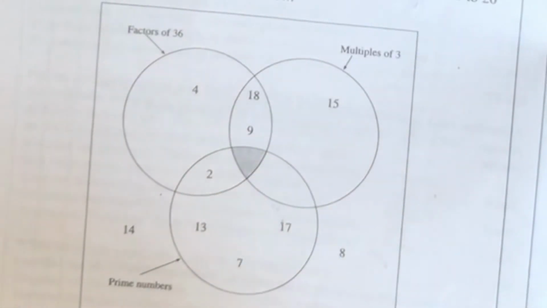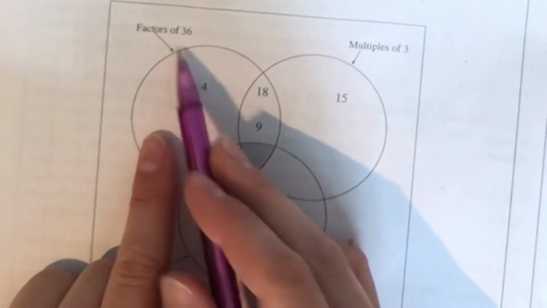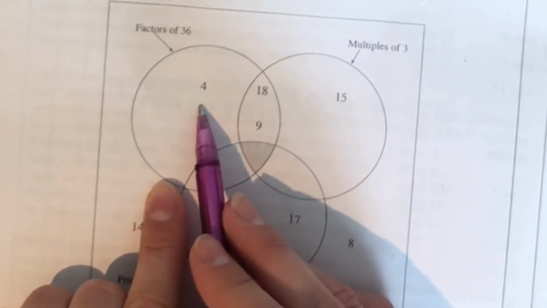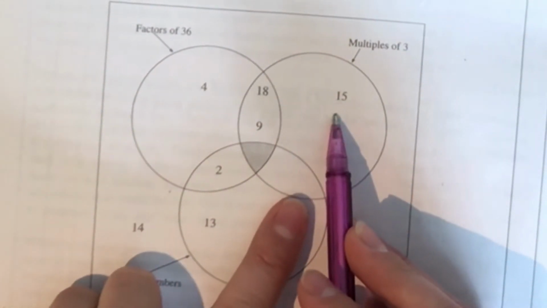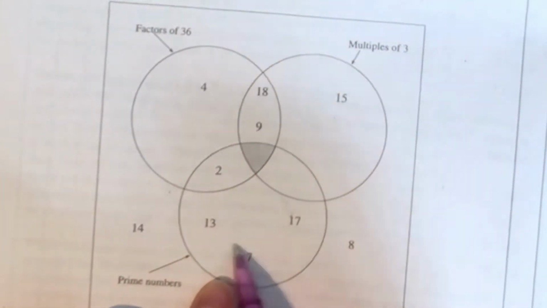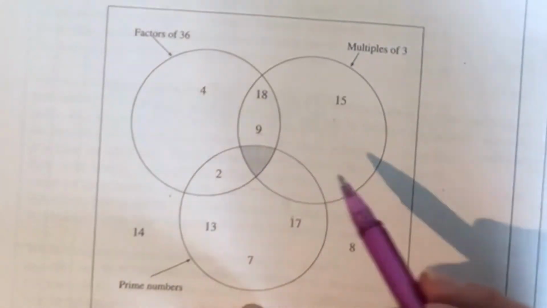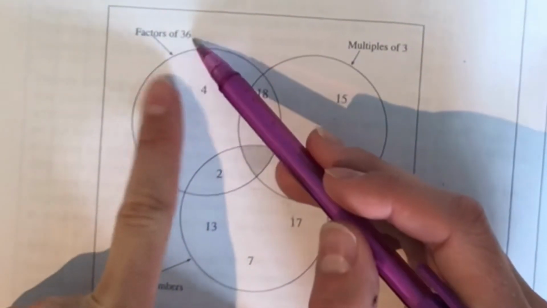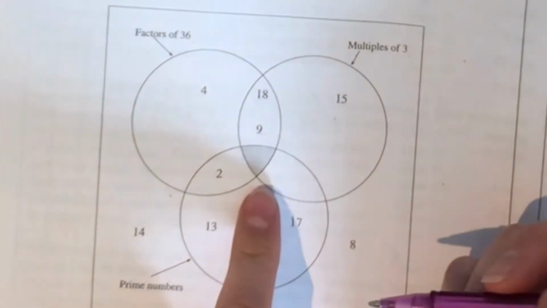Number 29, we have got a Venn diagram, and Eileen's putting whole numbers in from 1 to 20. So you've got factors of 36, which means any number that you can divide 36 by and get an equal answer, multiples of 3, so your 3 times tables, and prime numbers. You can see she's already put some numbers in. You have to decide which number is going to go in the middle. So what you're looking for is a number that is a factor of 36, a multiple of 3, and also a prime number.